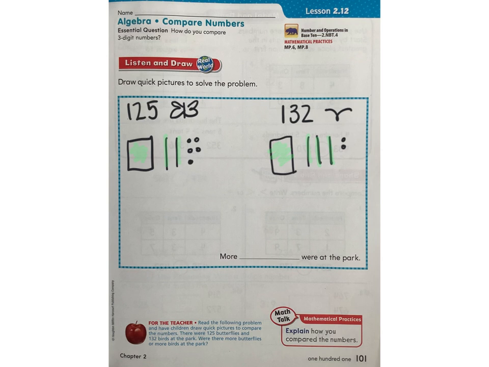The tens place tells us that 132 is the bigger number. So what we would write is 125 is less than 132. So that means that there were more birds at the park.